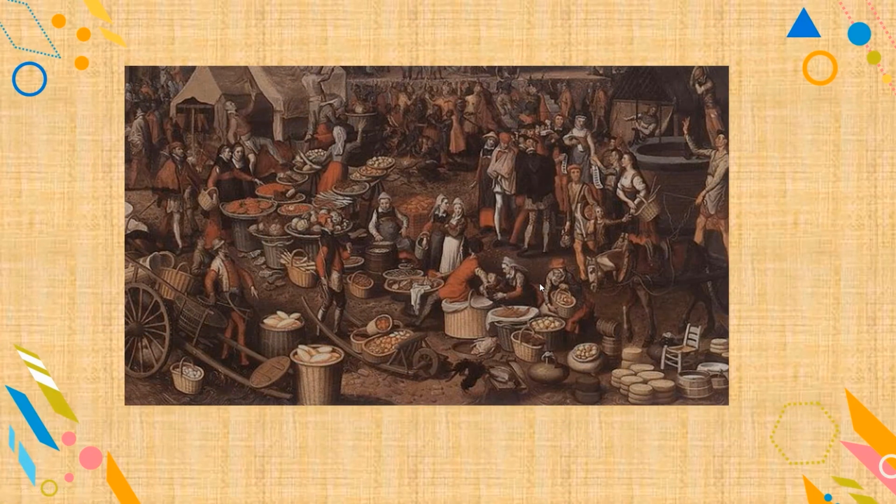Here you can see the picture of a marketplace in a colony country. You can see that finished products and raw materials, mainly based on agriculture, were being sold there, and how the British soldiers were accompanying the local people.